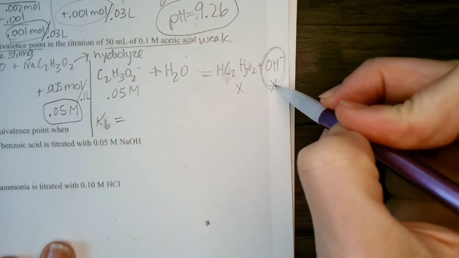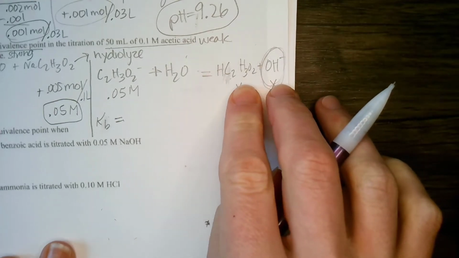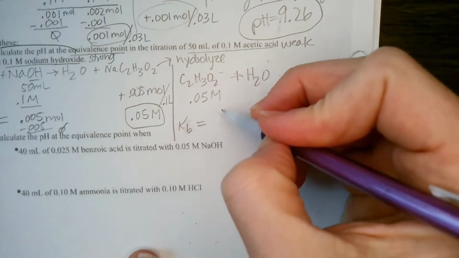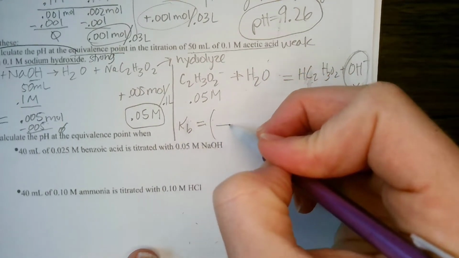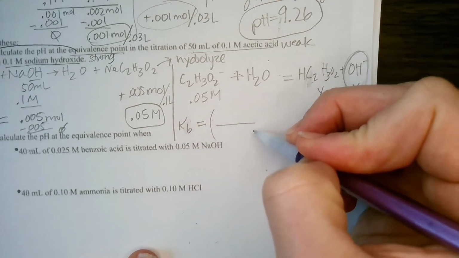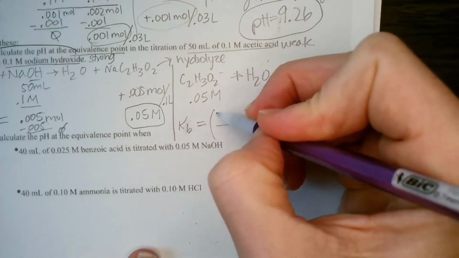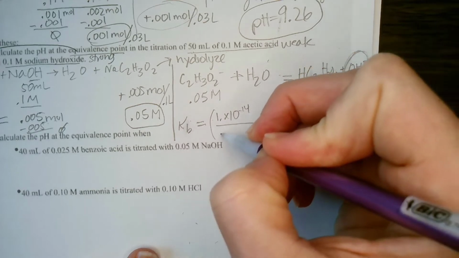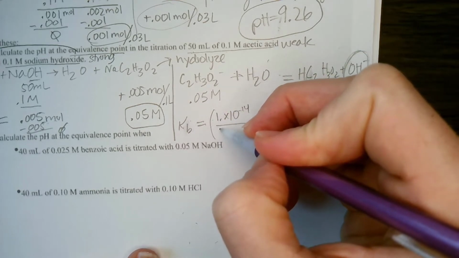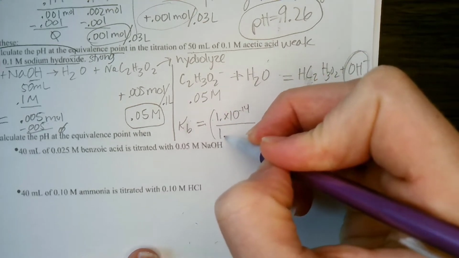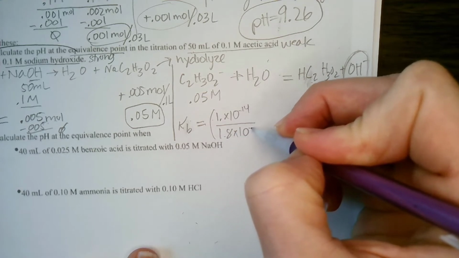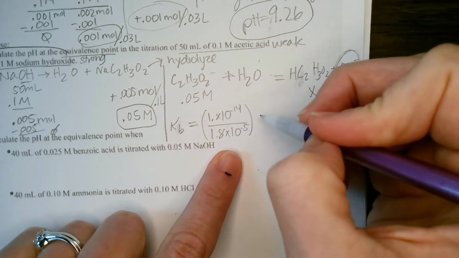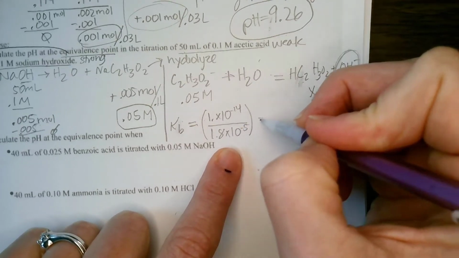Because we're producing hydroxide. When we have our products over reactants, we are finding hydroxide. So Kb, and since acetic acid is a Ka, we can find the Kb if I take my ion constant of water, 1 times 10 to the negative 14th, and divide it by acetic acid's Ka, which is 1.8 times 10 to the negative 5. That'll give me my Kb. So my Kb is equal to this.